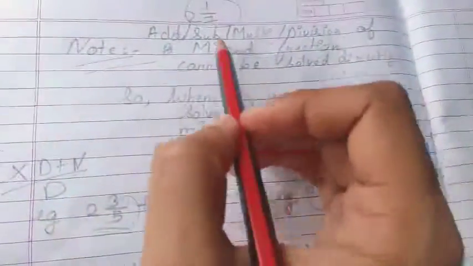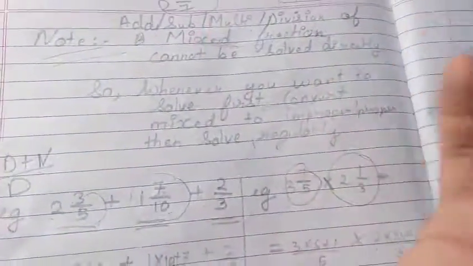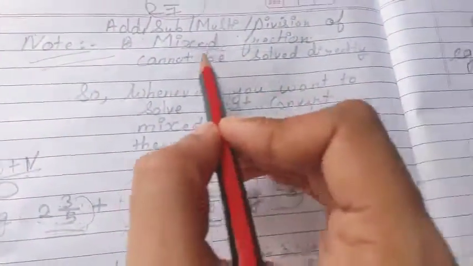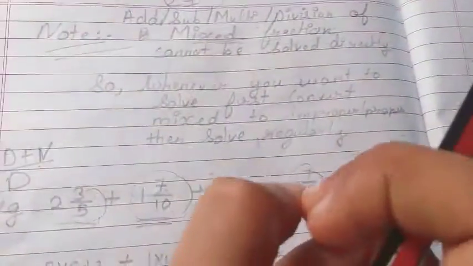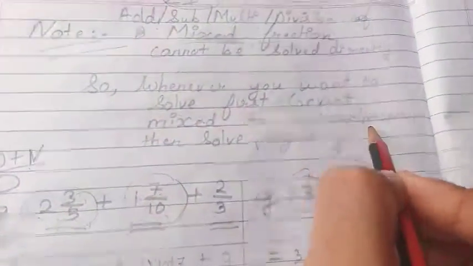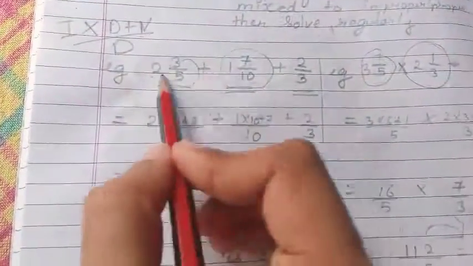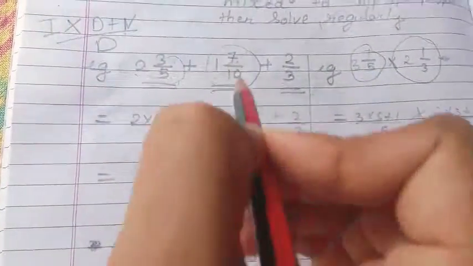Now note that in mixed fractions, if your question is for anything, addition, subtraction, multiplication, anything to do with fractions, you can't solve it directly. Mixed fractions cannot be solved directly. So whenever you see a mixed fraction, first you have to convert that mixed fraction into an improper fraction and then apply all the things. For example, both of them were mixed fractions, so you can't solve them directly.